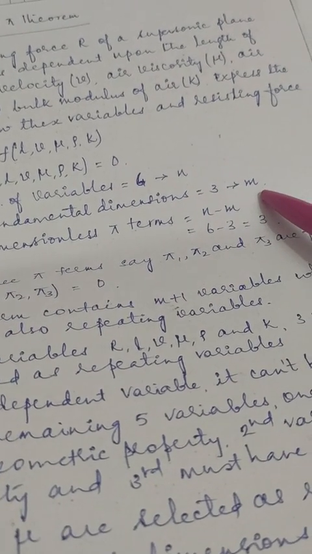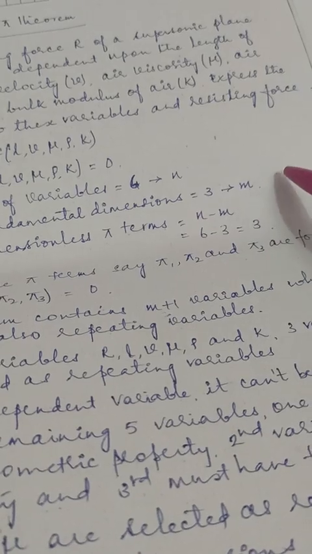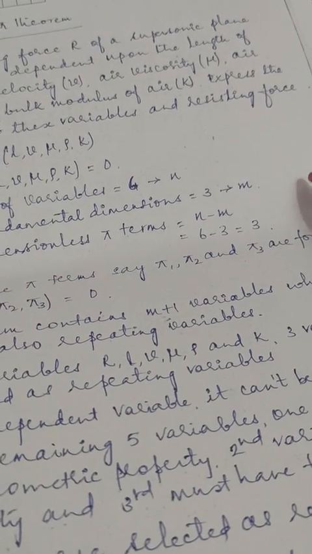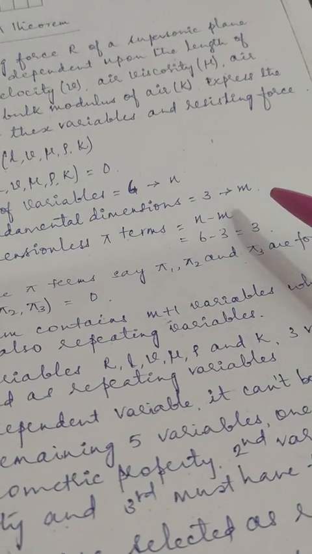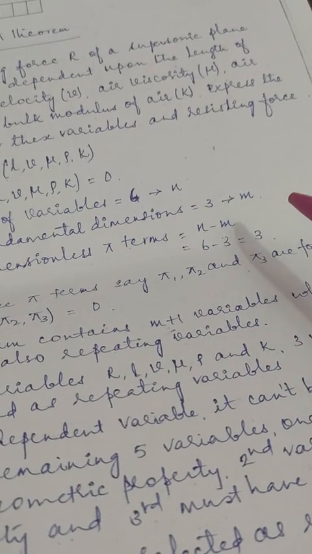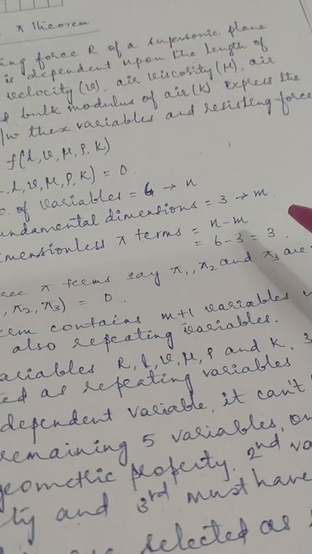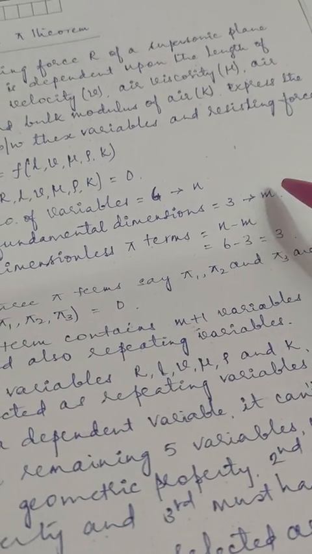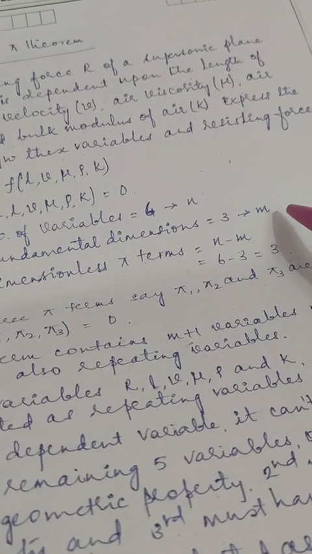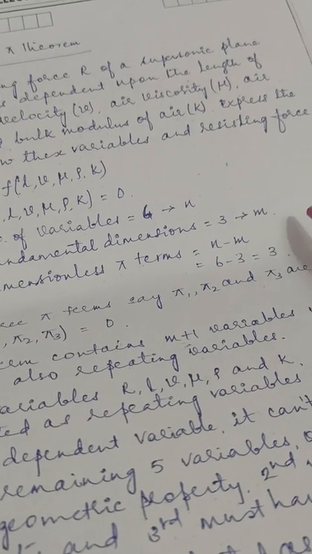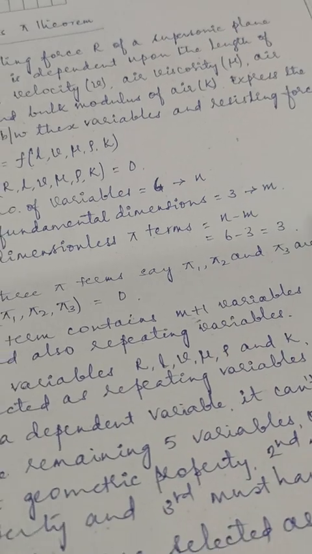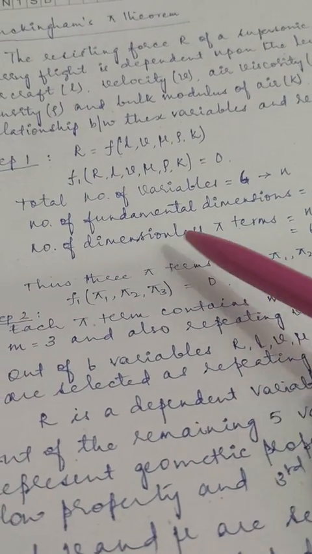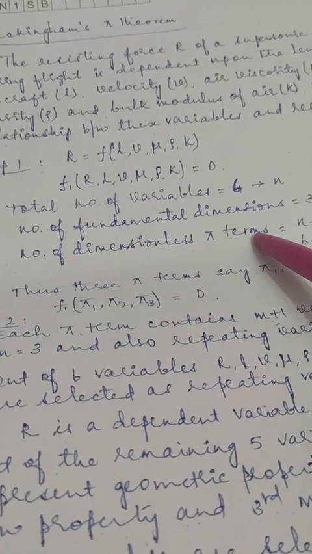Which are the fundamental dimensions? Length, mass, and time. The other quantities are called derived quantities; they are derived from these fundamental quantities L, M, and T, that is length, mass, and time.